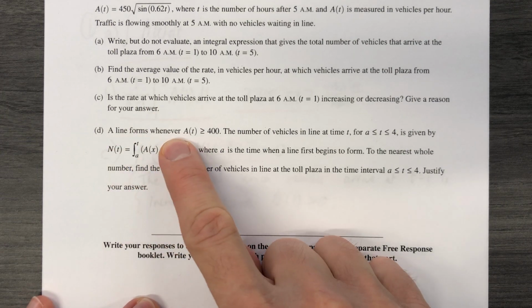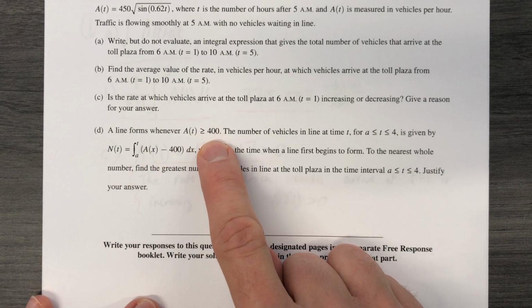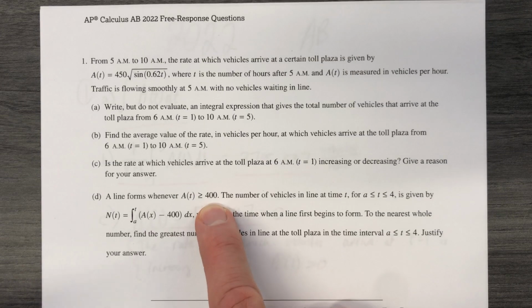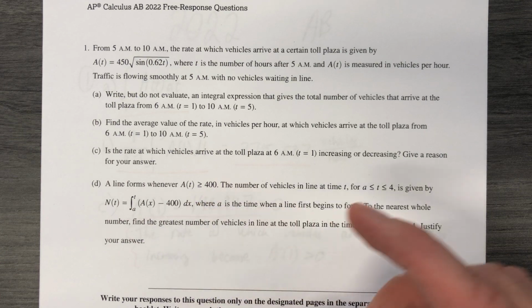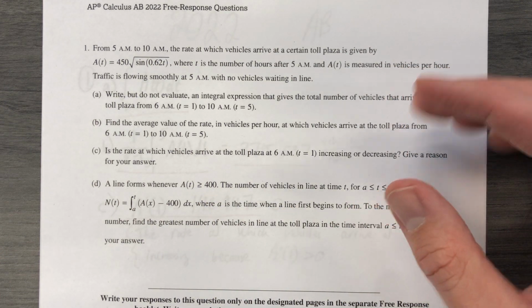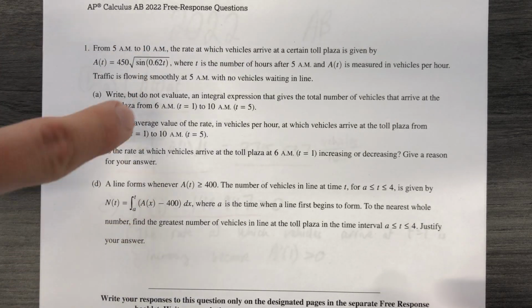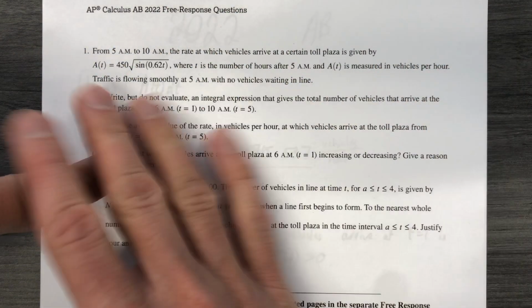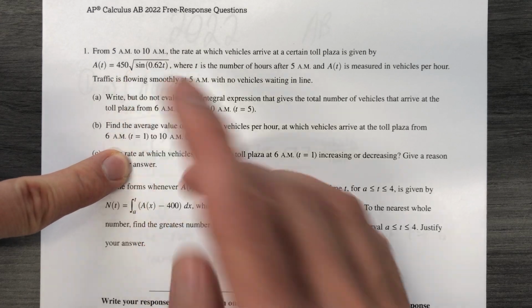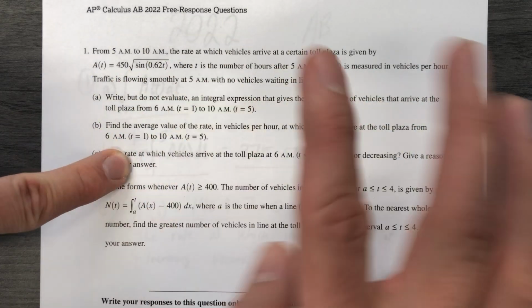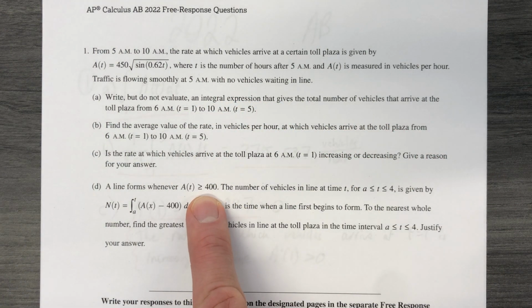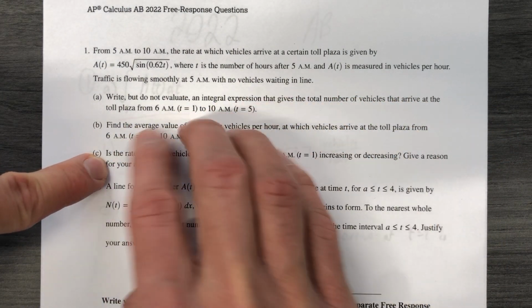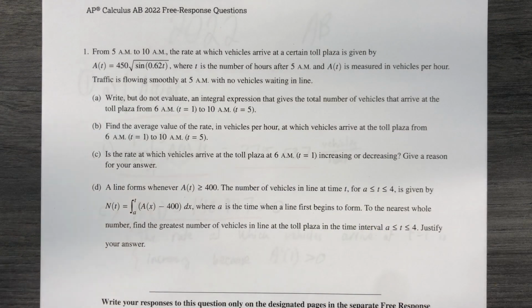Okay, a line forms whenever A of t is greater than or equal to 400. Let's think about what that means. When the rate of cars per hour is greater than or equal to 400, then basically traffic starts getting backed up. So there's a toll booth, here's your toll booth, and then the cars keep going by, and there's a rate for this, and it's this function right here. It's modeled by that. But as soon as this rate reaches 400 vehicles per hour, then things get a little bit bottlenecked, and there's a line waiting to get through this toll booth, right?